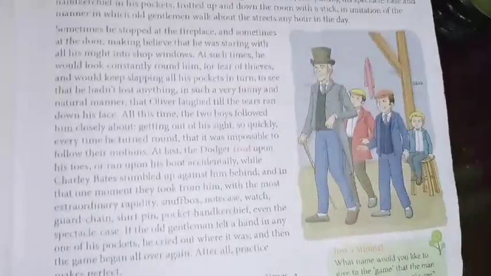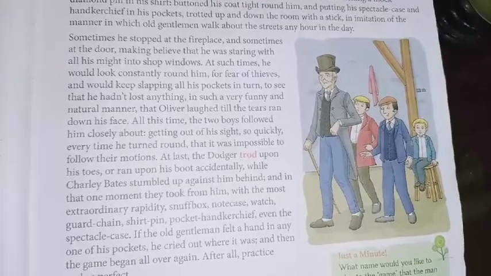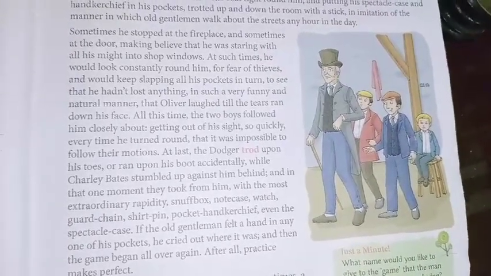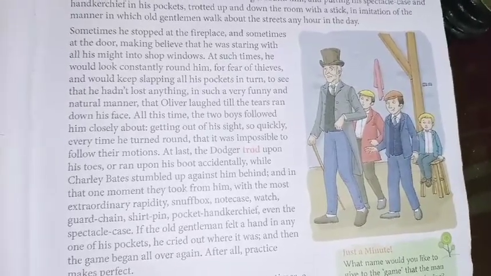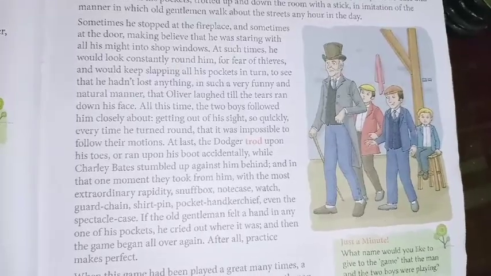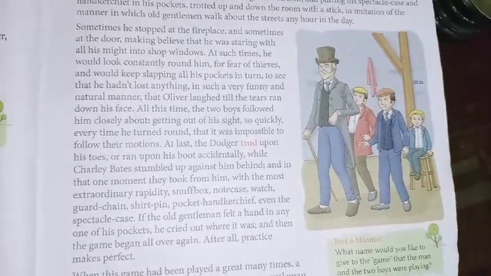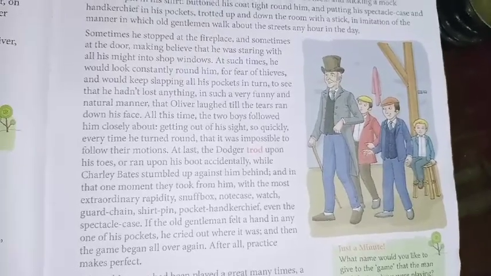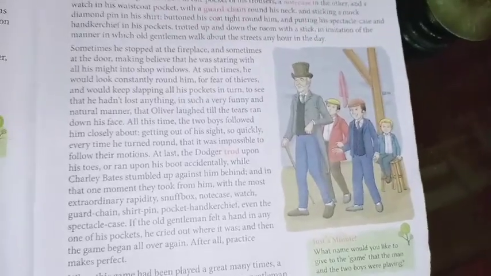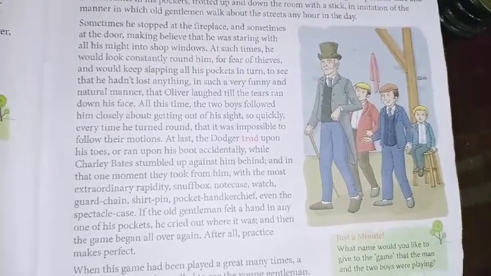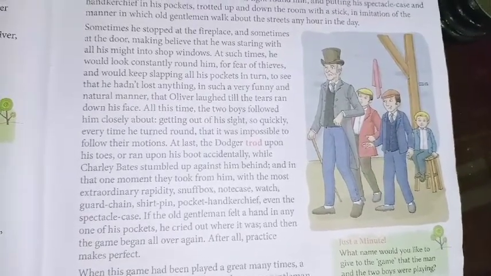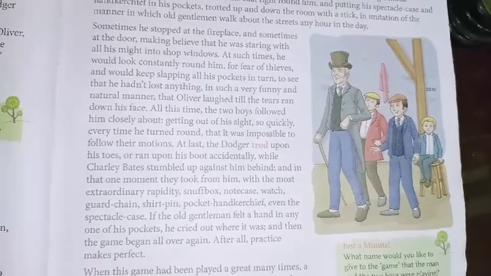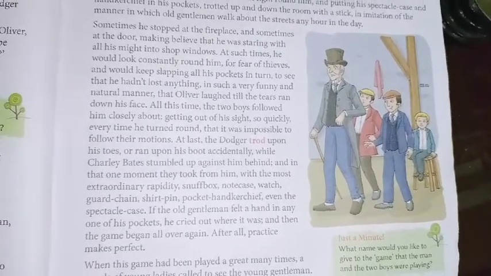Now the next paragraph. Sometimes he stopped at the fireplace and sometimes at the door, making believe that he was staring with all his might into shop windows. At such times, he would look constantly around him for fear of thieves, and would keep slapping all his pockets in turn to see that he hadn't lost anything, in such a very funny and natural manner that Oliver laughed till the tears ran down his face. All the time the two boys followed him closely about, getting out of his sight so quickly every time he turned round that it was impossible to follow their motions.